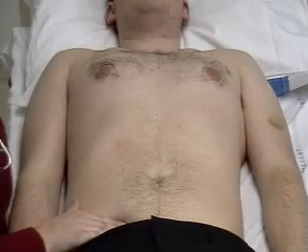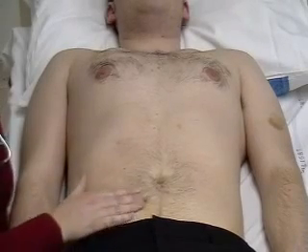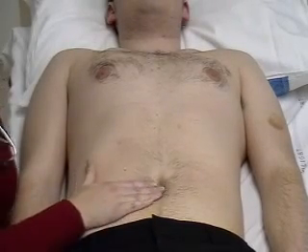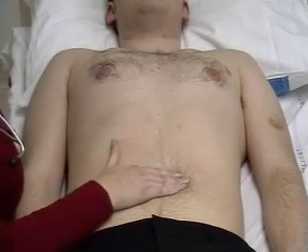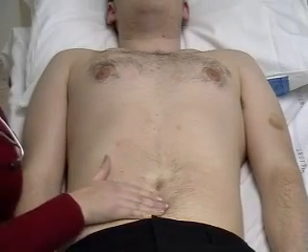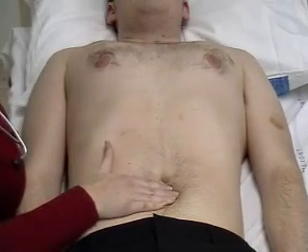Okay, starting again in the right iliac fossa, moving diagonally over to the left hypochondrium to feel for any enlarged spleen. Again, and take deep breaths in and out for me.